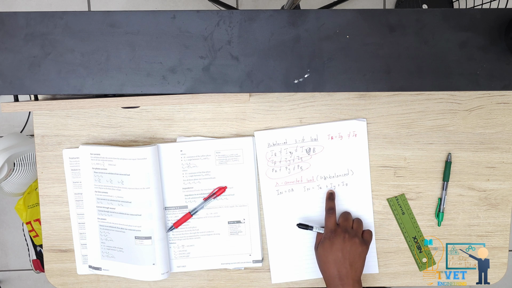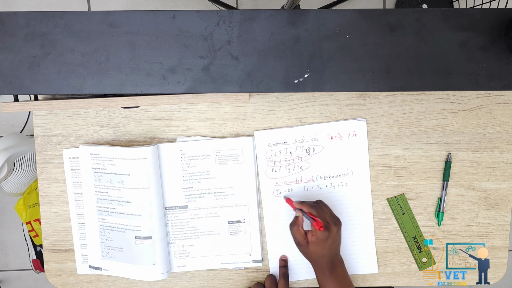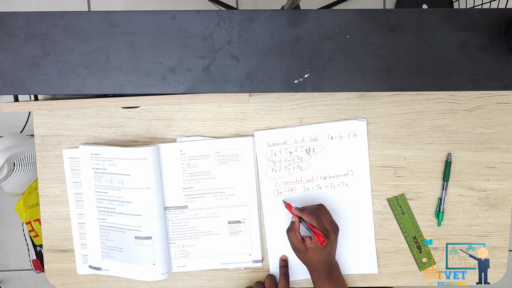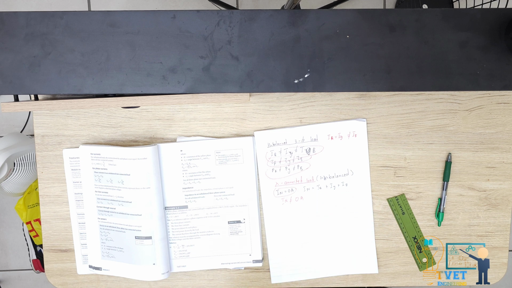But when it is a balanced load, that current will be 0 amps. But if it's unbalanced, the current in the neutral cannot be equal to 0 amps. Okay, that is another thing I forgot to mention as I was beginning the video. Okay, your solution must be accompanied by a vector diagram showing the voltages and the currents.